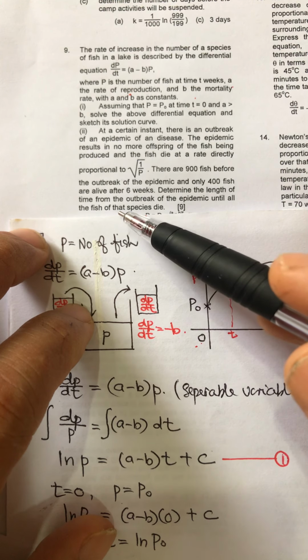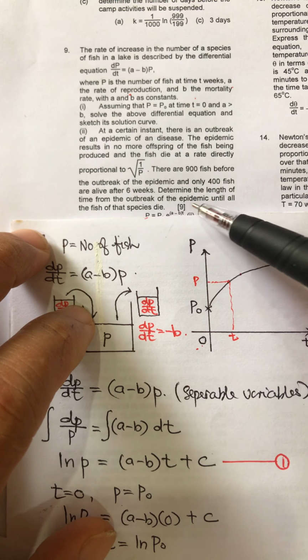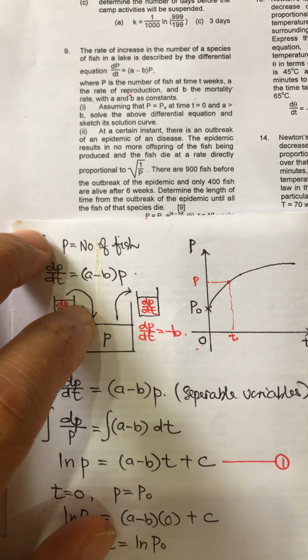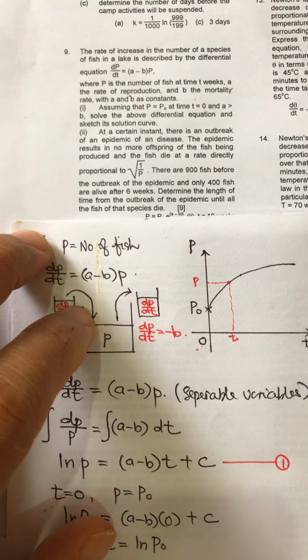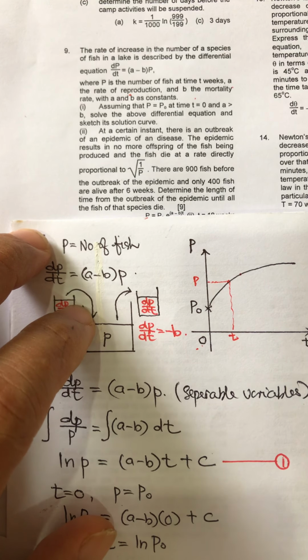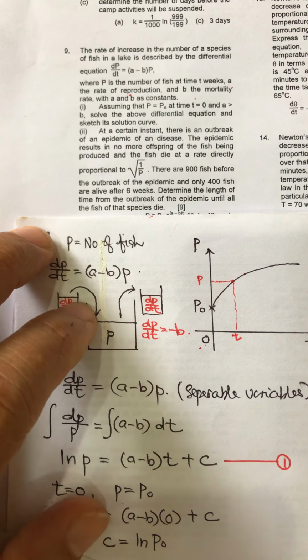Determine the length of time from the outbreak of the epidemic until all the fish of that species die. Because when we have these epidemics, all the fish cannot reproduce, they only die. So it will finally become 0. All the fish will die. So how long will it take for all the fish to die?